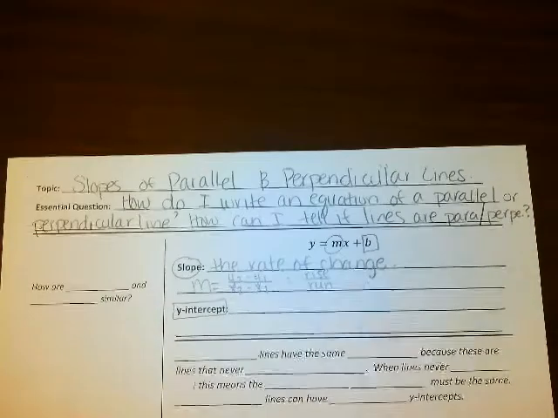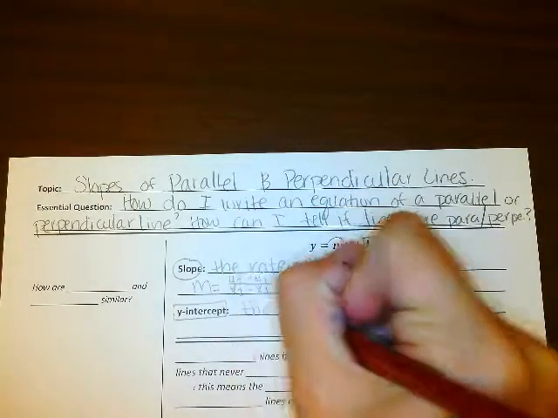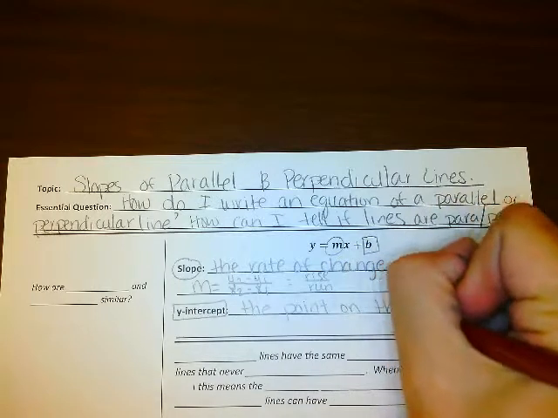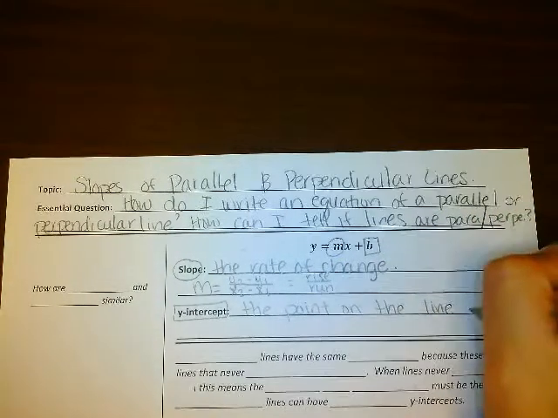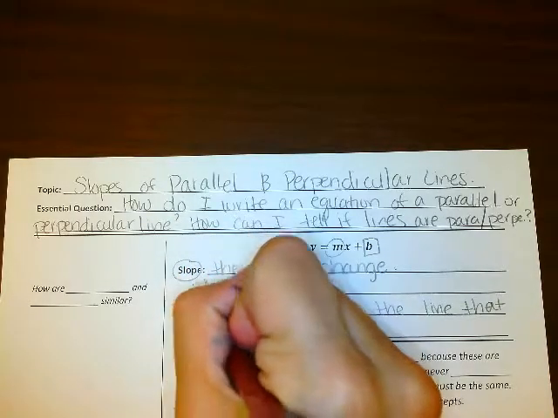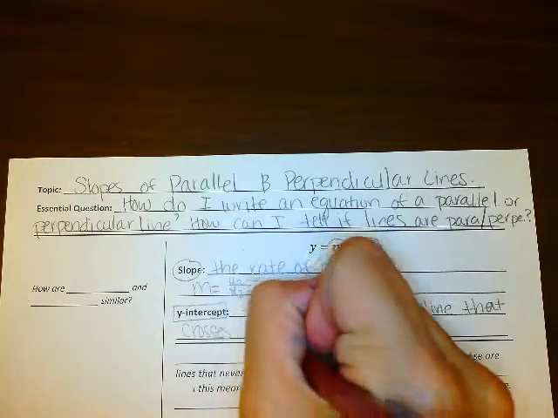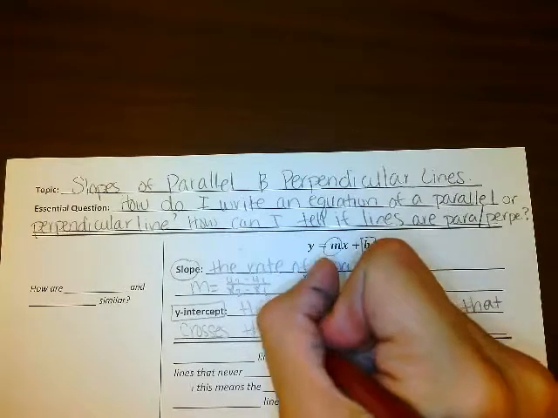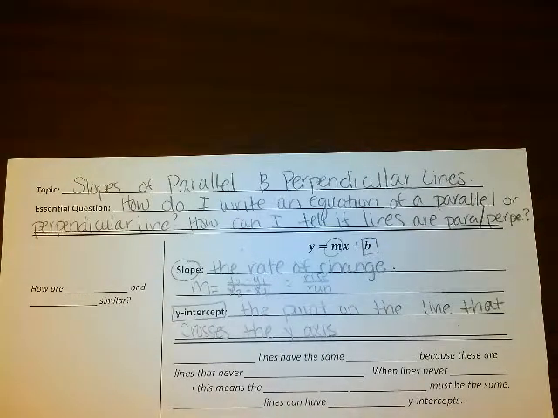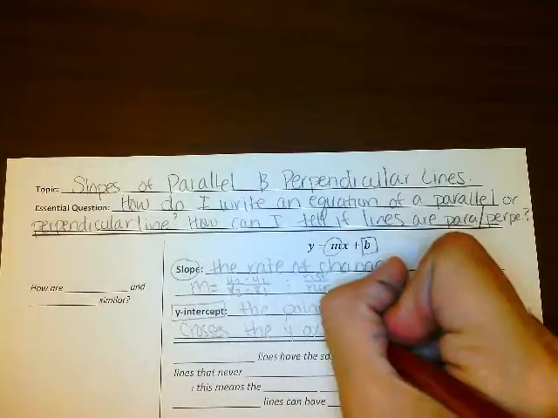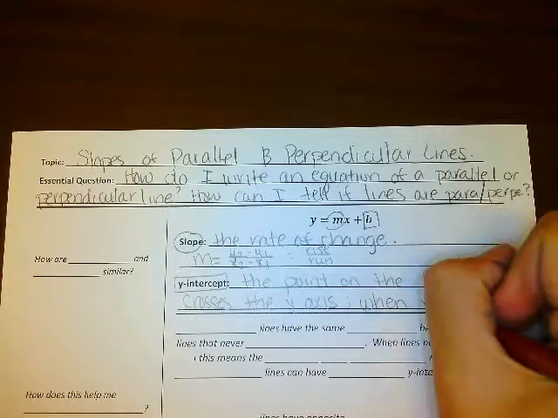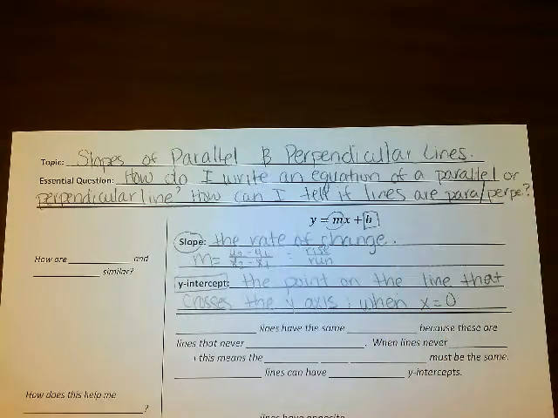The y-intercept, this is the point on the line that crosses the y-axis. Y-intercept. Intercept means to cross, and we're crossing the y-axis. You also need to know, and maybe you've heard of this already, this is the value of y when x is equal to 0.